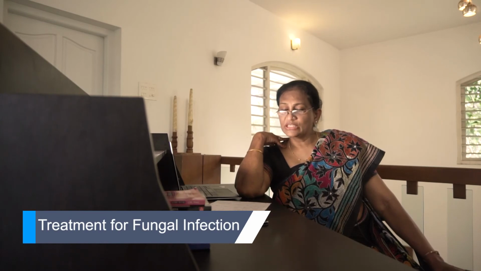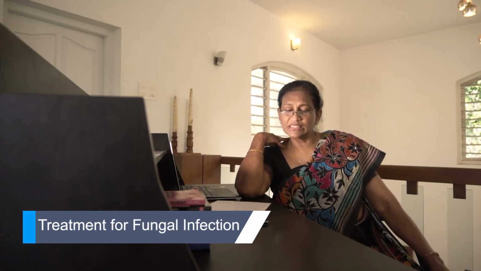Now, how are we going to treat these fungal infections? First of all, we must take care of these predisposing factors, so personal hygiene is a must. You should take a bath at least twice a day and change your clothes every day, and never share your personal belongings with others, because if somebody is having an infection, you can get it even in a household. If one of the family members has a fungal infection, you can easily get it by sharing personal articles.